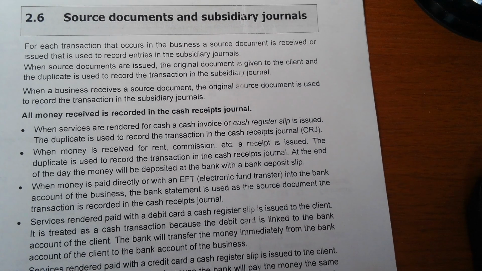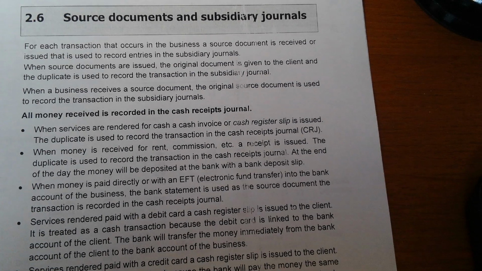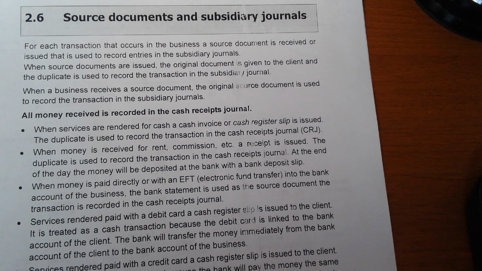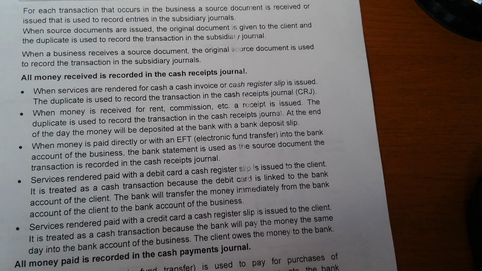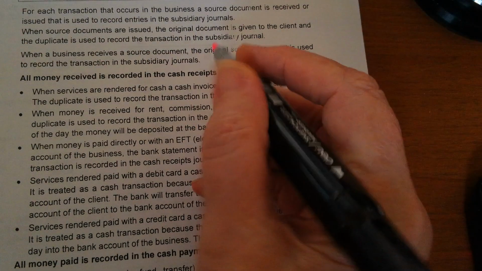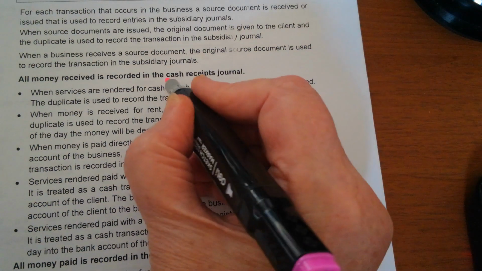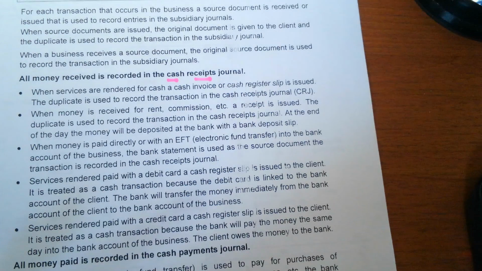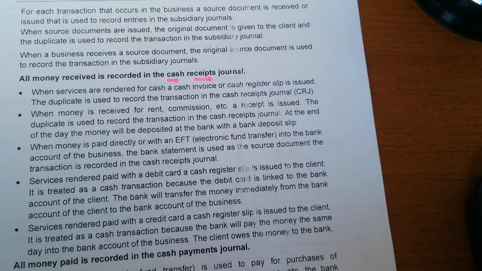So remember, if we receive any money, we record it in the cash receipts journal. If we pay out any money, we record it in the cash payments journal. So any money coming into your bank account or out of your bank account, you must decide, must it be receipts or must it be the cash payments? Now, if I look at the word cash receipts, it tells me it's when I receive cash, and that's why I put it into the cash receipts journal.